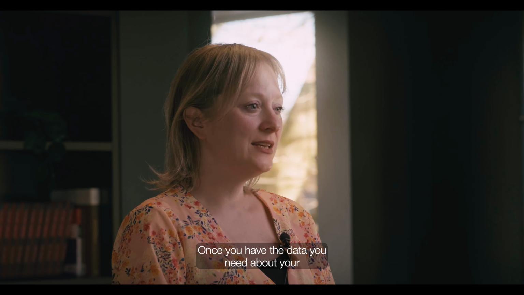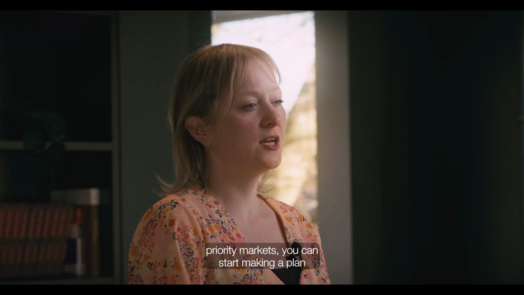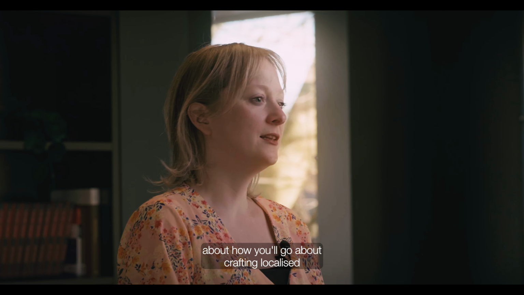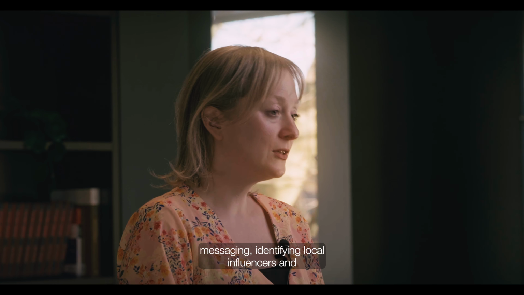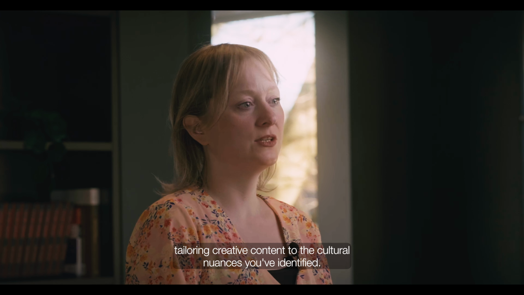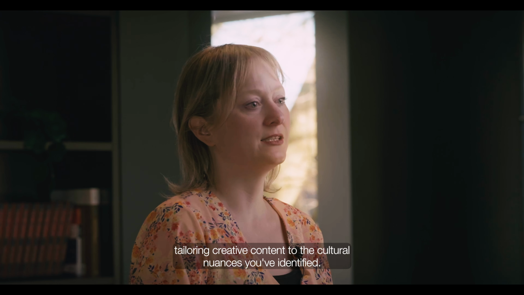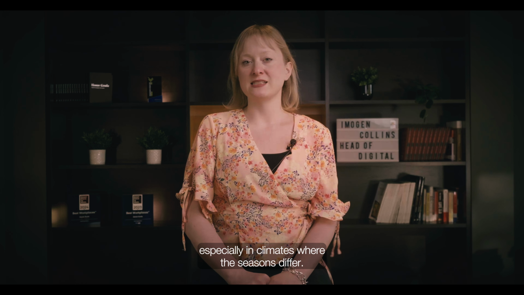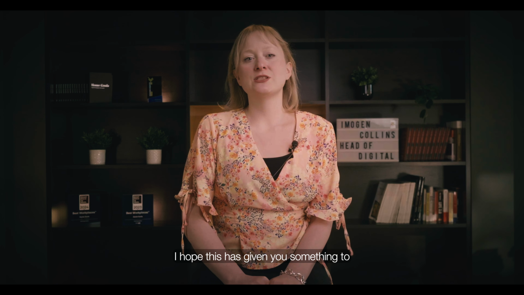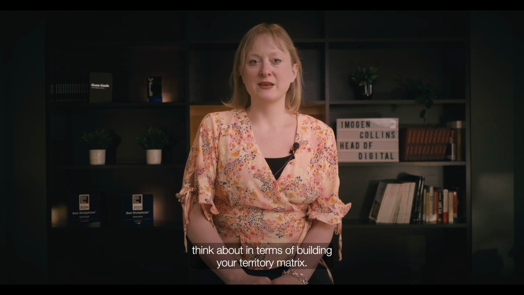Once you have the data you need about your priority markets, you can start making a plan about how you'll go about crafting localized messaging, identifying local influencers, and tailoring creative content to the cultural nuances you've identified. Remember to take into account that your product mix may look different by country or region, especially in climates where the seasons differ. I hope this has given you something to think about in terms of building your territory matrix.